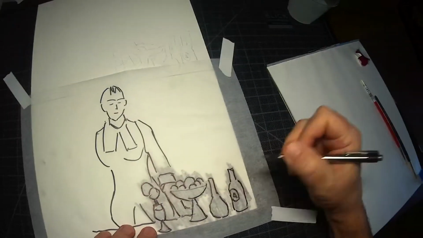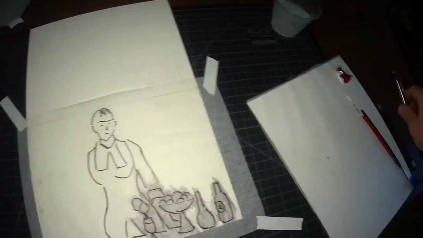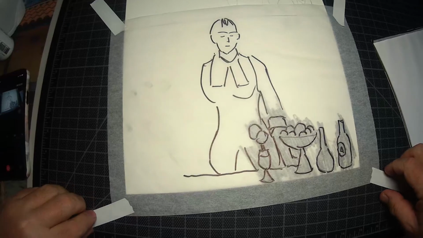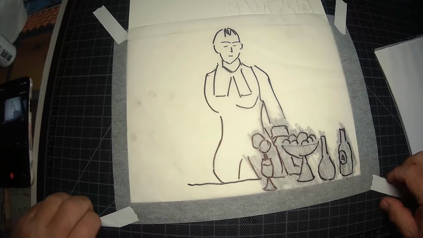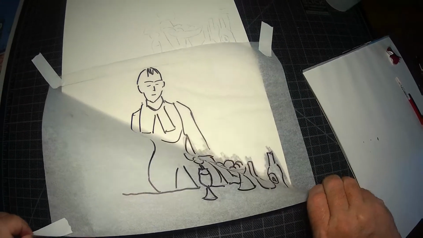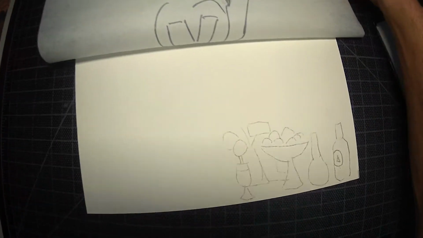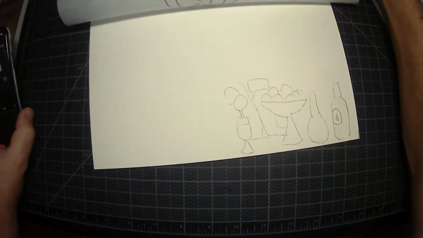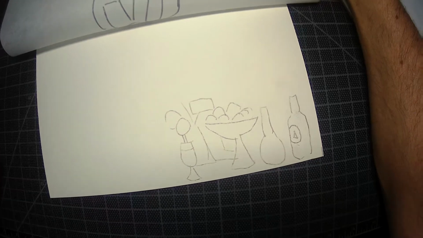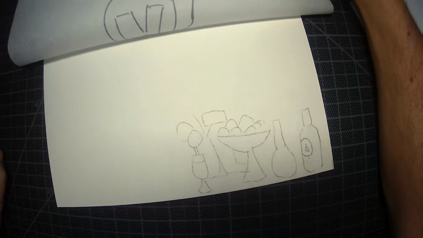Anyway, so you draw over all that with a pen, and then when you're finally done with the entire back of it, you take that away. And look at that, isn't that great? And that's the graphite transfer, and that will be your guideline for the actual painting.